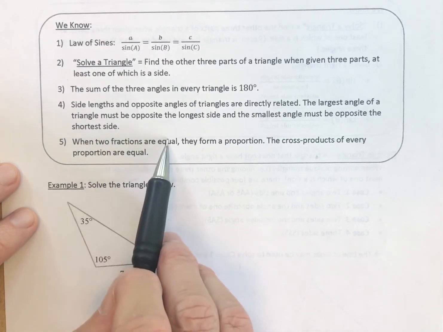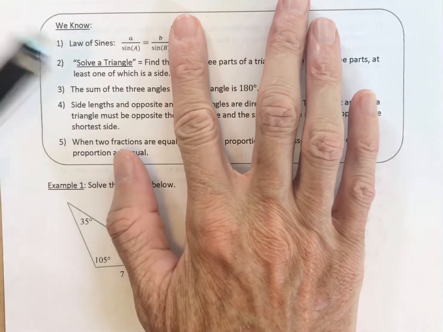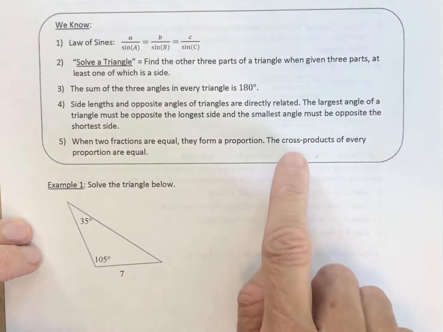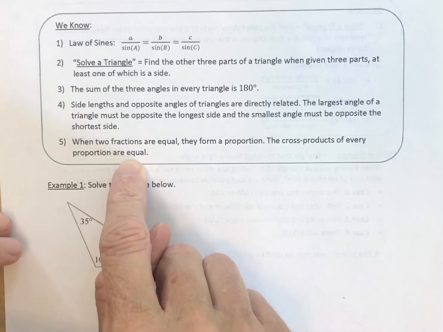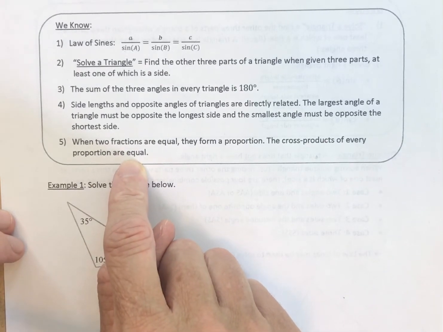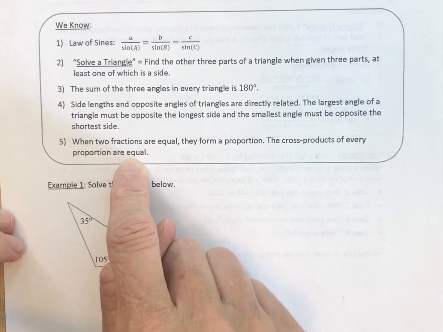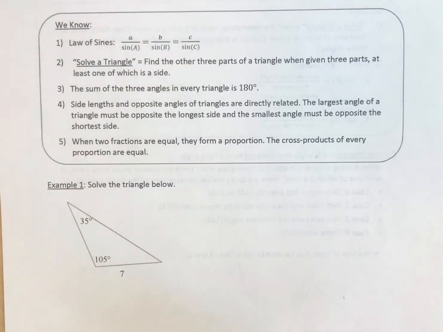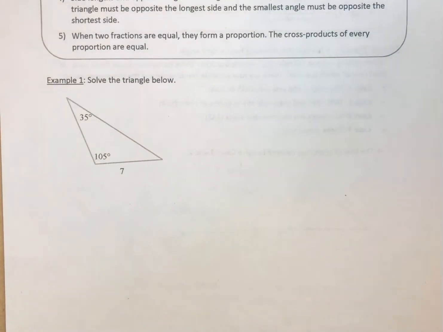And finally, let's go back to that proportional knowledge we know. When 2 fractions are equal, they form a proportion. Again, if I put my finger over this one, I have 2 fractions that are equal. They form a proportion. The cross products of every proportion are equal. And that's how proportions are used to solve problems, because we can do their cross products and solve for a single unknown.